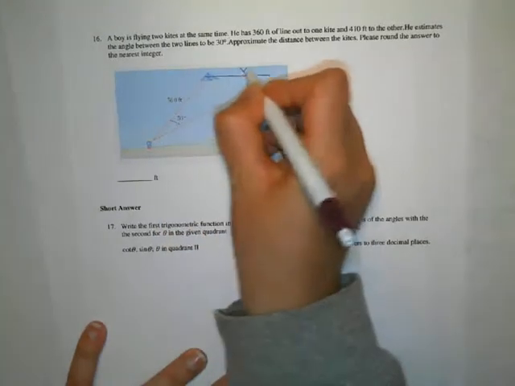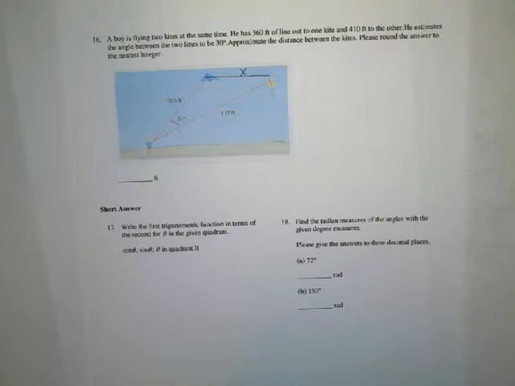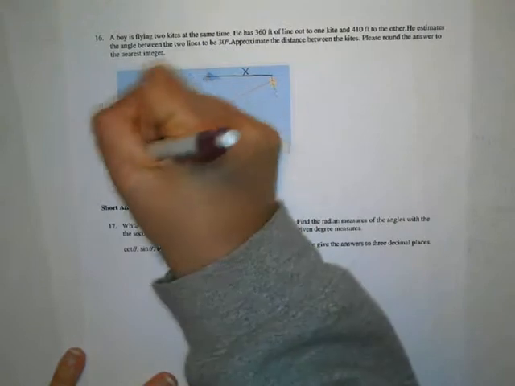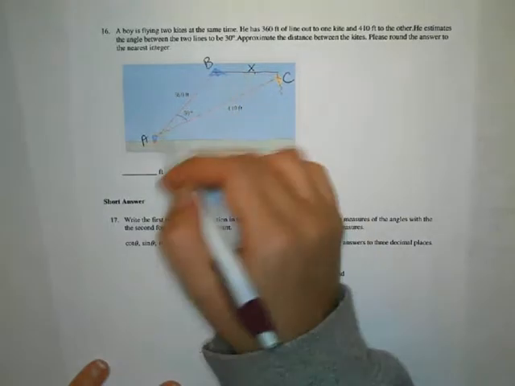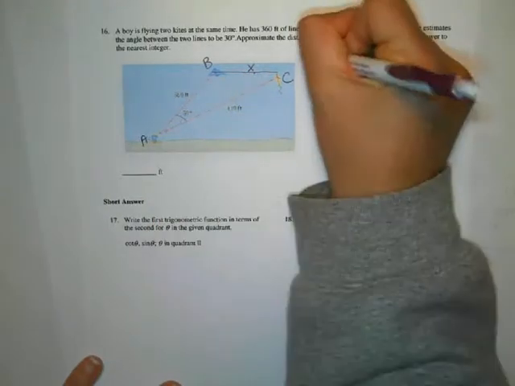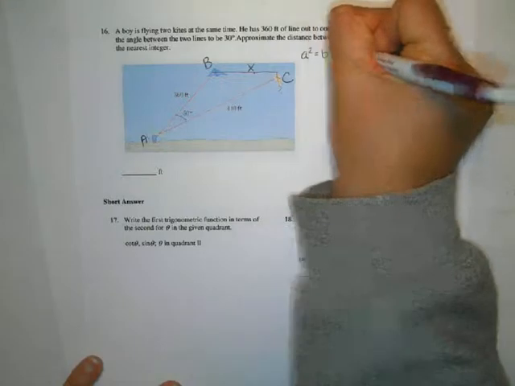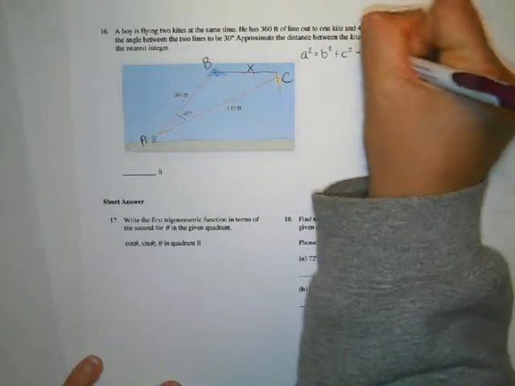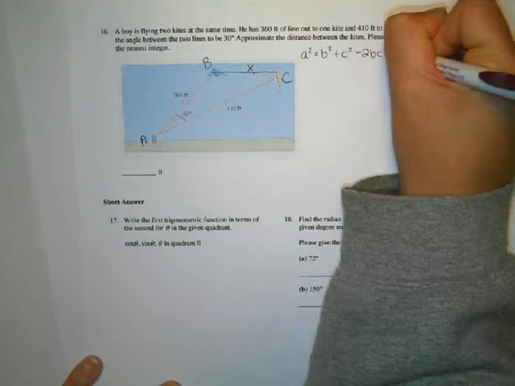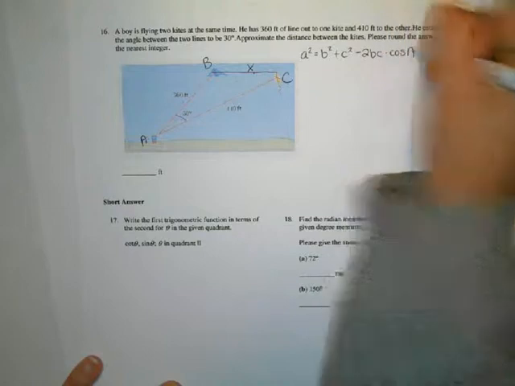So anytime you're given something where it's side angle side, you're going to use the lovely law of cosine. So I'm going to label this triangle ABC. And if I'm trying to find that side, that's going to be side little a. So I would use a squared is equal to b squared plus c squared minus 2bc times the cosine of big A. And I'll plug everything in for you and then let you solve the rest.